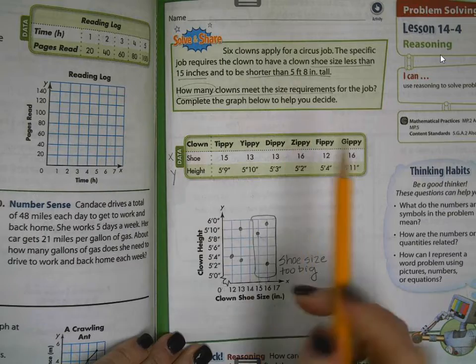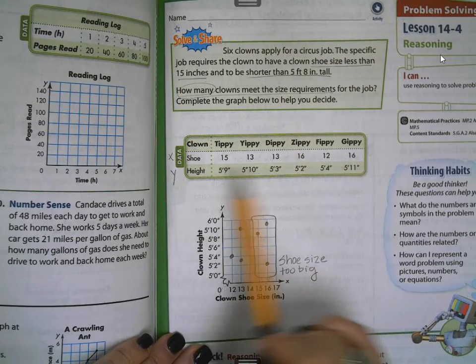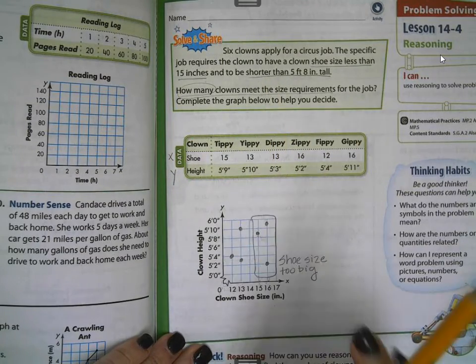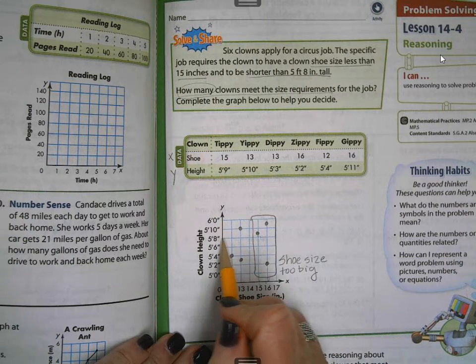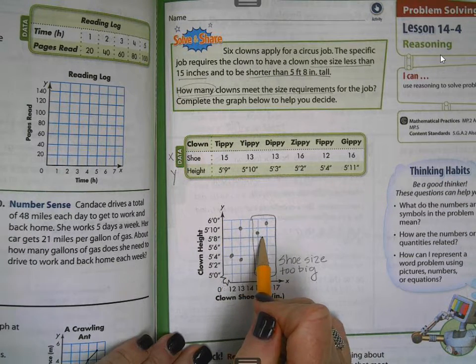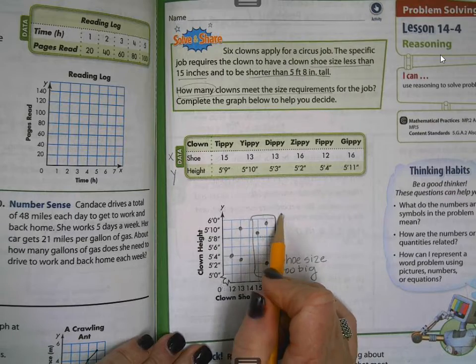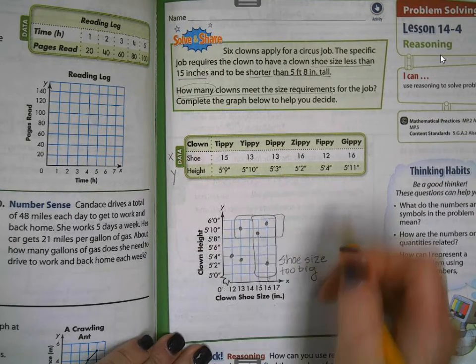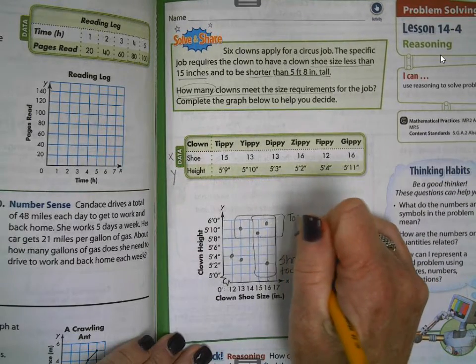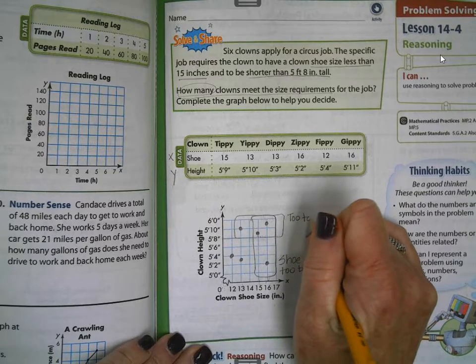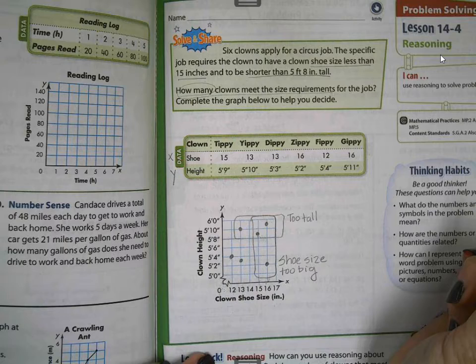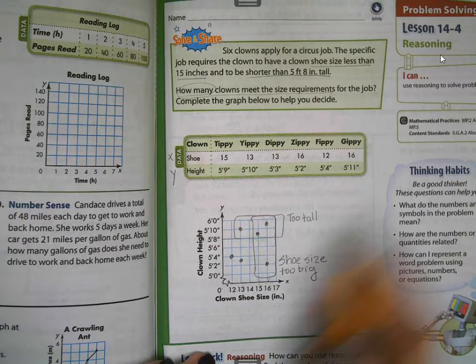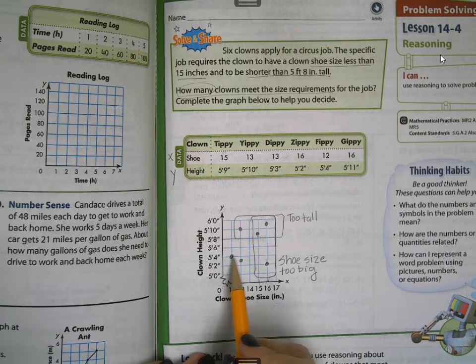Now the other qualification is that they have to be shorter than 5'8". So here is 5'8". So here would be the cutoff. Anything taller than that, these guys right here, are too tall for the job. Too tall. Okay. So what does that leave me? How many points? I see 2 points.